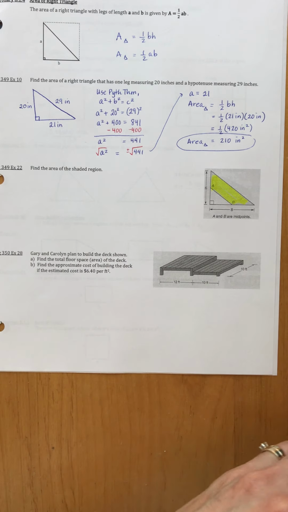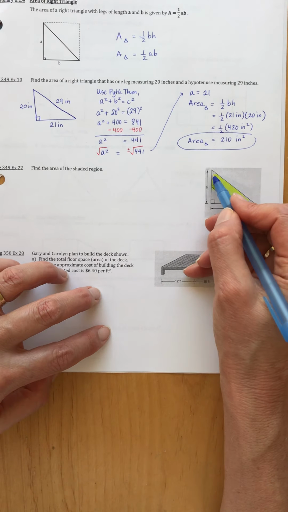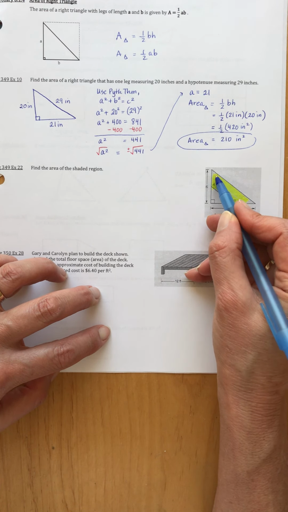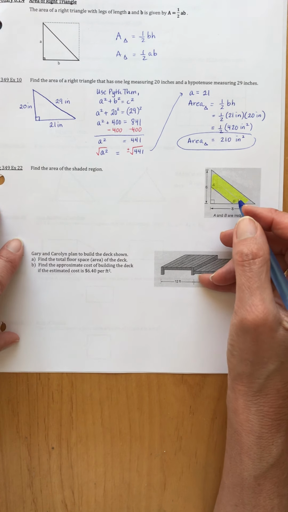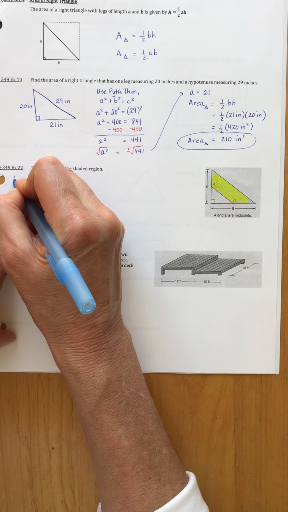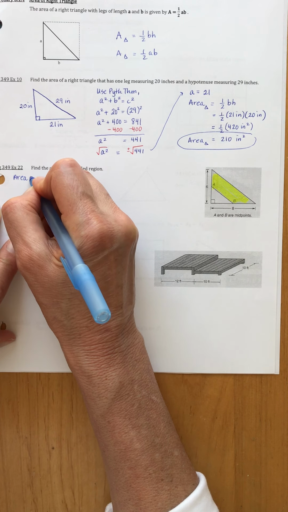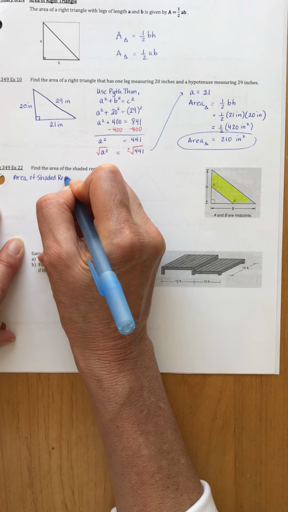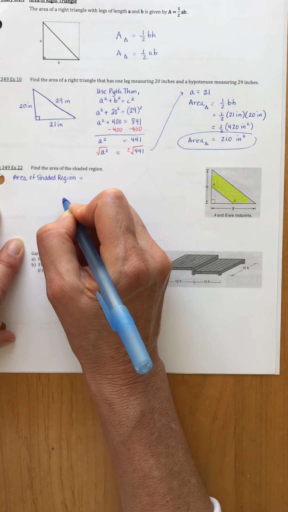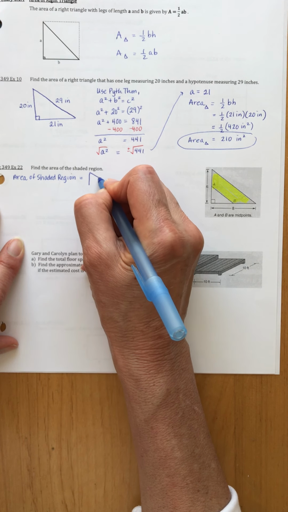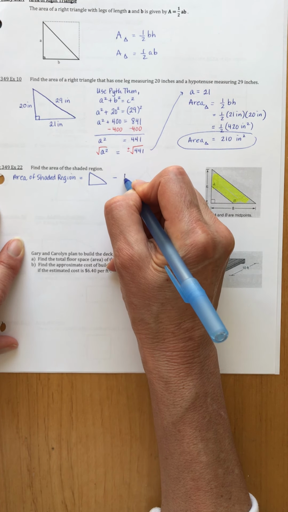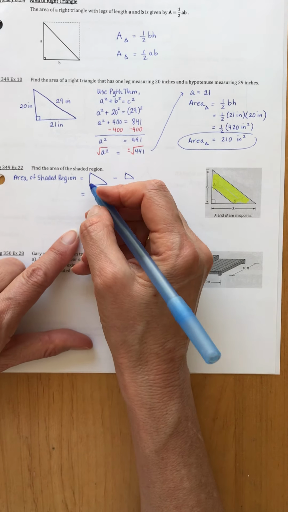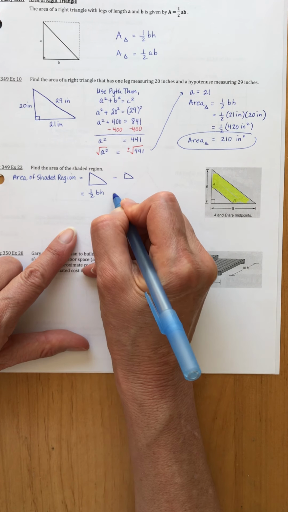So how could we do that? Well, how about we figure out the area of the big triangle, and then subtract off the little triangle, and then what remains will be this part here. So we're going to say the area of shaded region is going to equal the big triangle minus the little triangle. Each one of these has a formula: 1/2 base times height.